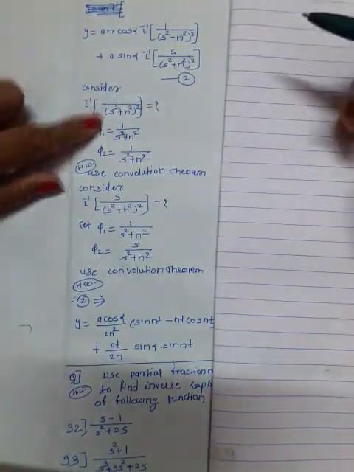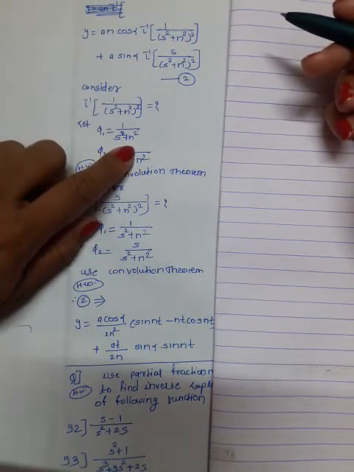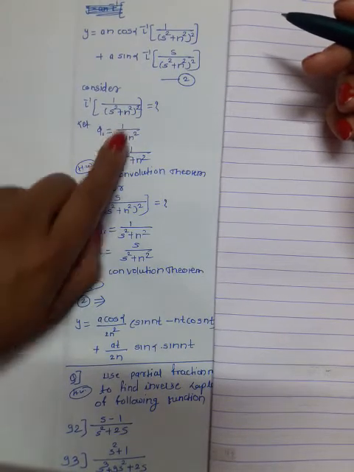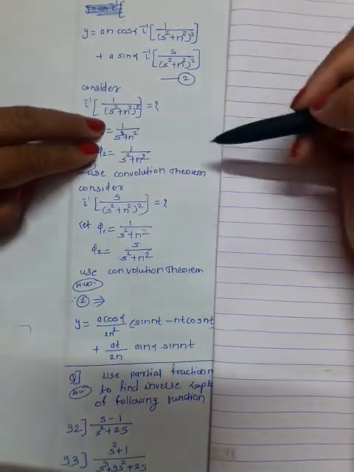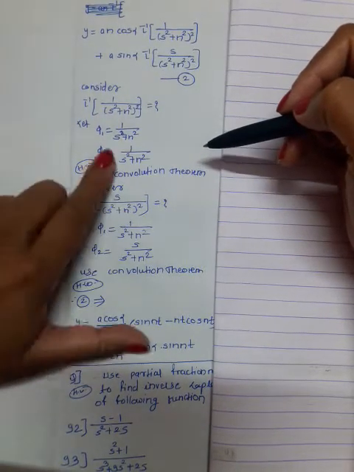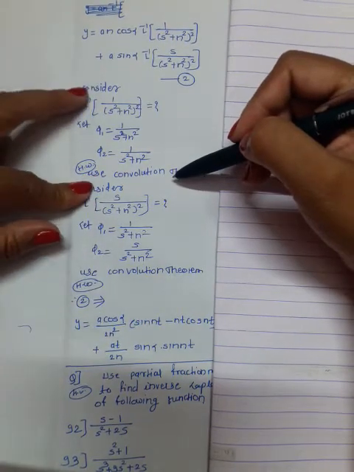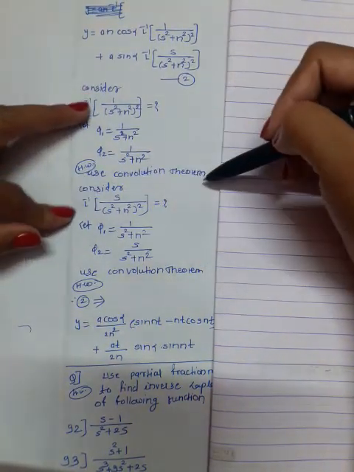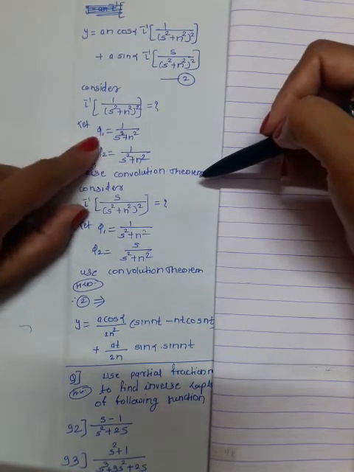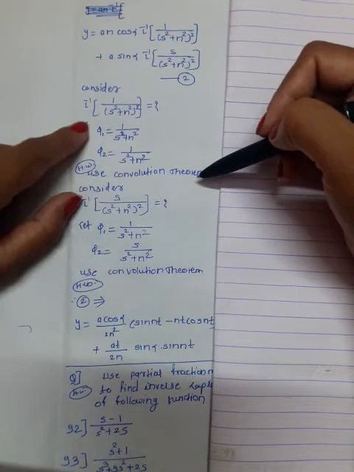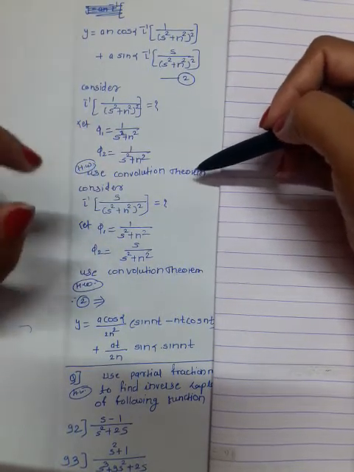That's why for this, convert this function into two: one bracket 1 upon s square plus n square, and the other bracket, since the square is there, also 1 upon s square plus n square. Now find the inverse of both. What is the inverse of both? This is the homework for you. You have to find the inverse. Use convolution theorem. Calculate phi 1 inverse, then phi 2 inverse, call them f1. This is sine, this is also sine, and use the integration formula and calculate the answer.